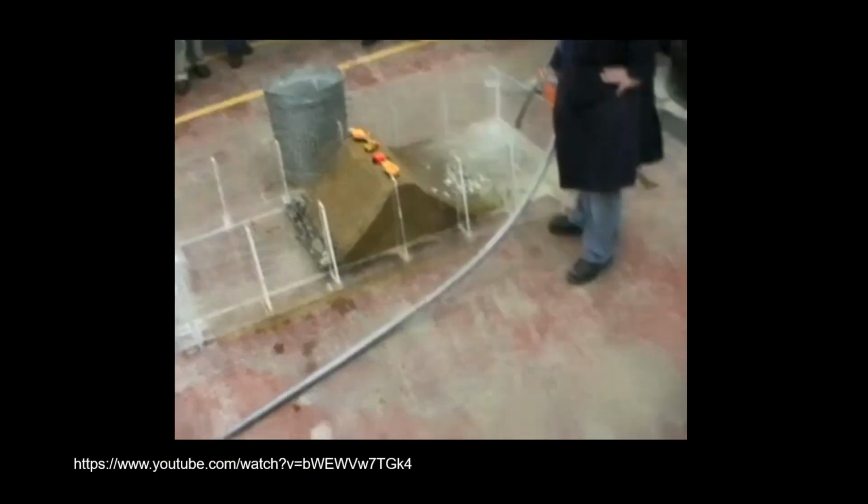This is a video that shows as the reservoir comes up, and here we have a nice homogeneous earth embankment, and you can see the dark zone. This is the wetting front. So as the reservoir comes up, the embankment will become saturated, and that changes the state of the dam a little bit.